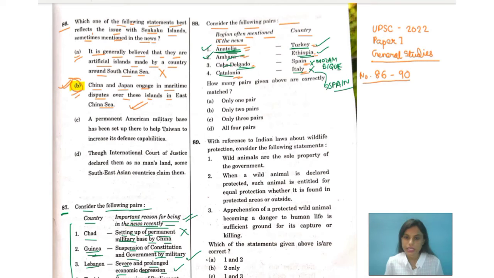So over here we can see, okay, let's read the question. How many pairs given above are correctly matched? We can see only two pairs are correctly matched. So number B is your correct option. Let's move over to question number 89.